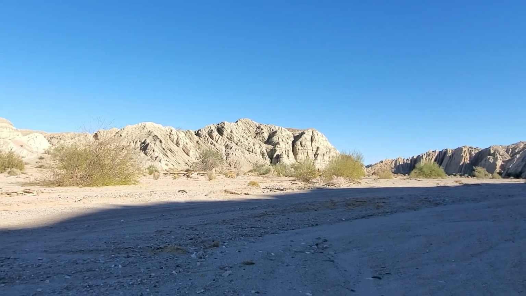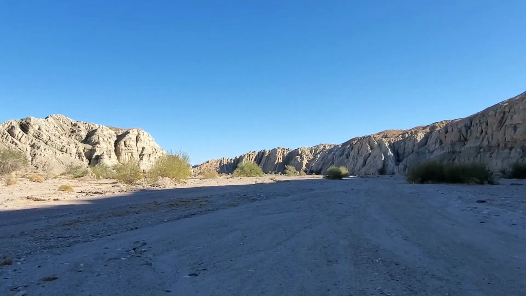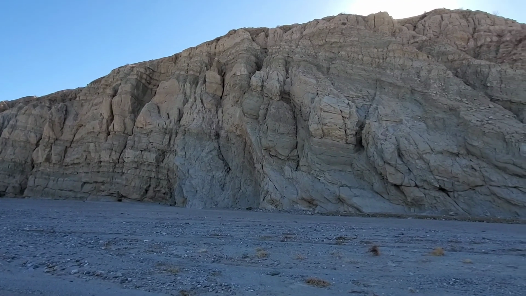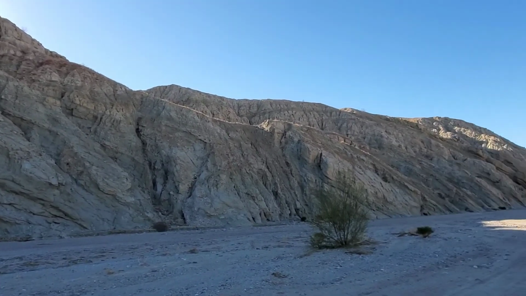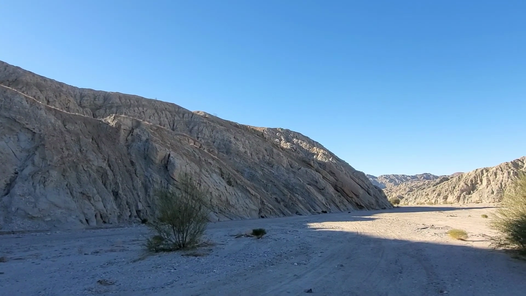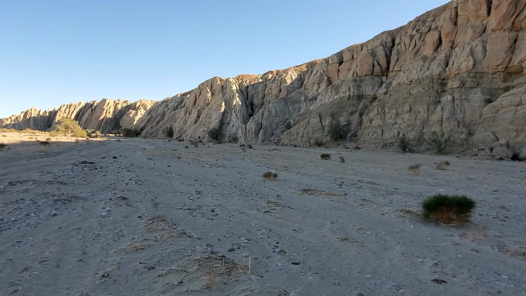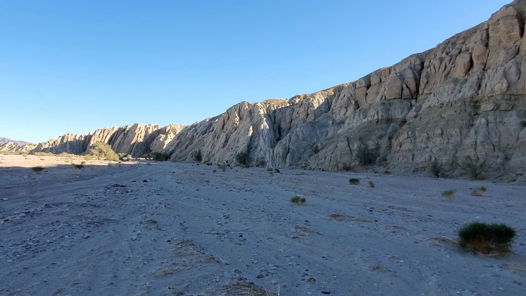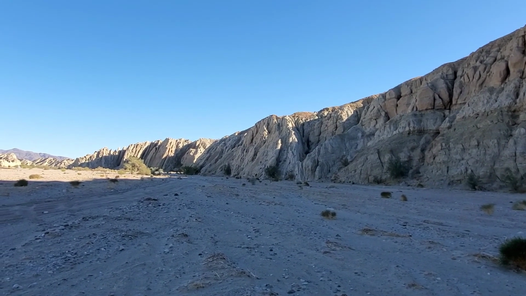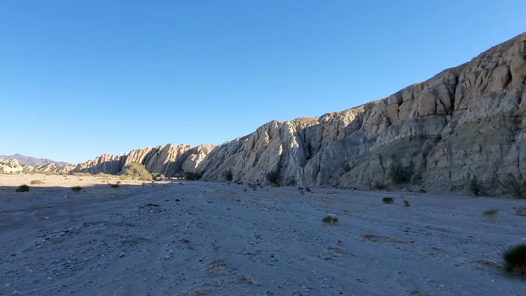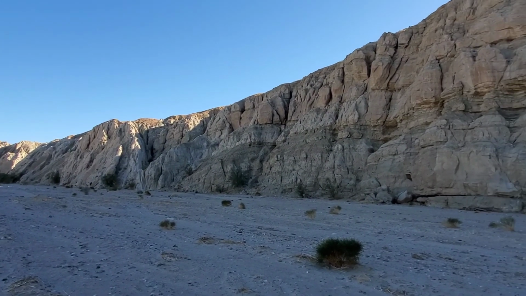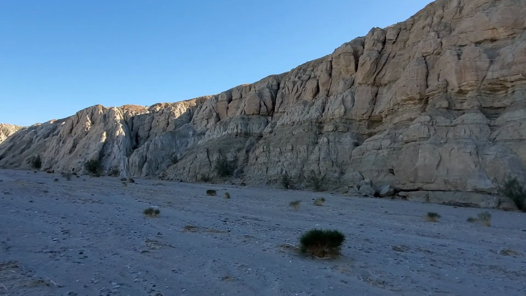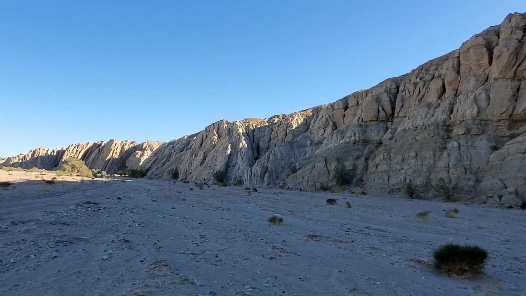You've got an anticline-syncline pair right here. And it smooths out over here, but continues to deform in that direction. Over here you have the Painted Canyon Fault juxtaposing the vertical upper Palm Spring formation against the horizontal lower. It's a profound change.